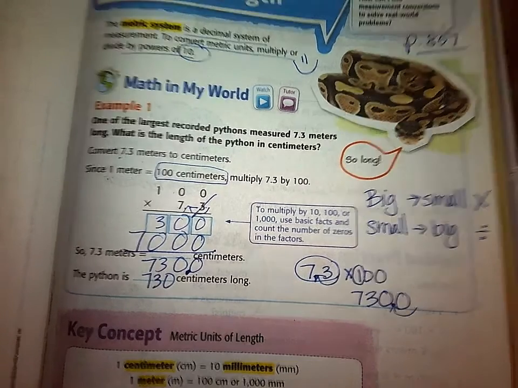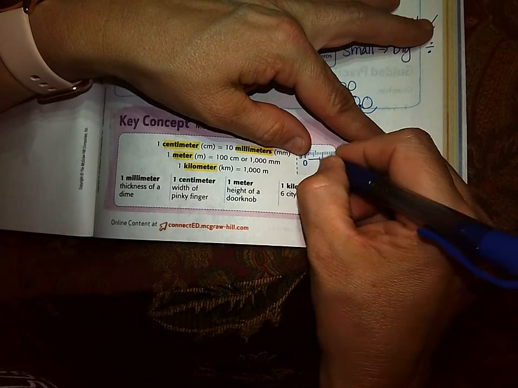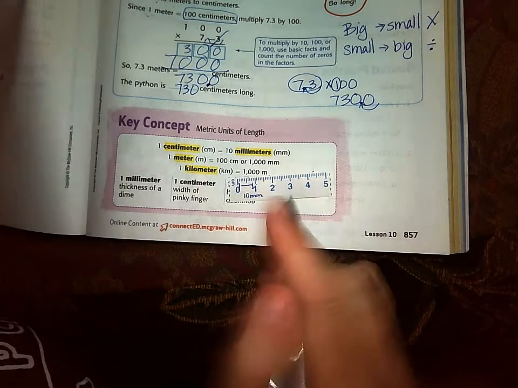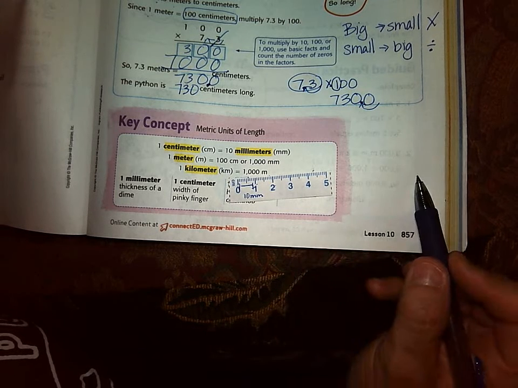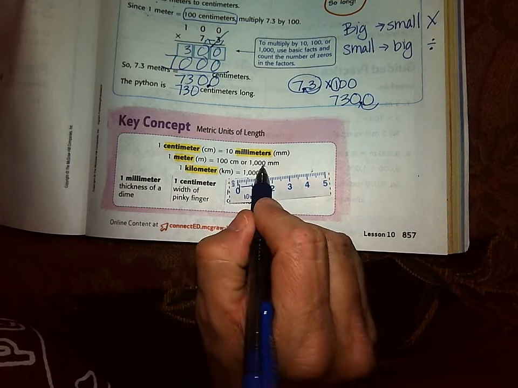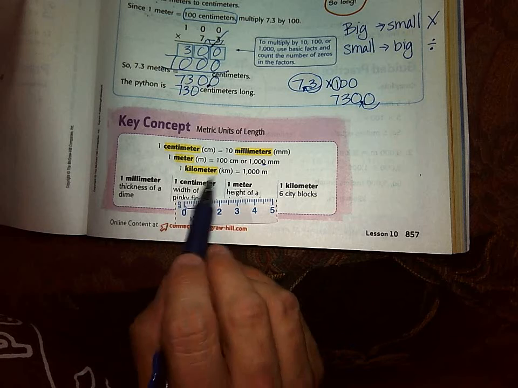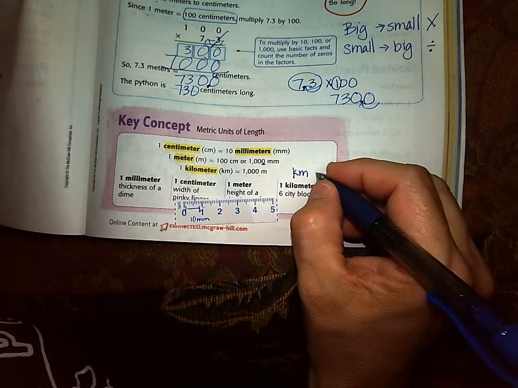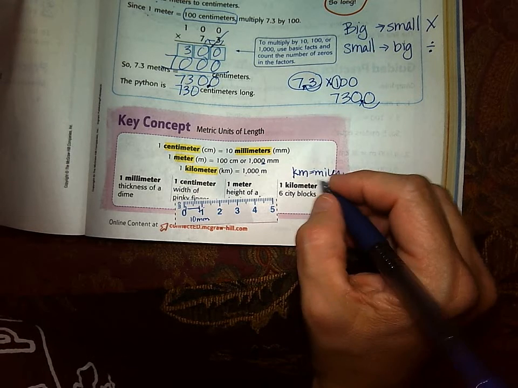Here's some key concepts. 1 centimeter, we did this yesterday, is 10 millimeters. This distance right here is 10 millimeters. 1 meter is 100 centimeters. So we'd go 0 to 100 would give us a meter. And that would be 1,000 millimeters. Because of the powers of 10, we just add a 0. 1 kilometer is 1,000 meters. And kilometers, KMs, are what they use in other countries instead of miles. They're like the miles equivalent in other countries.